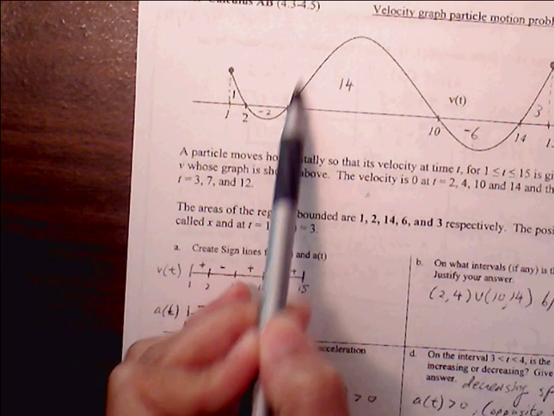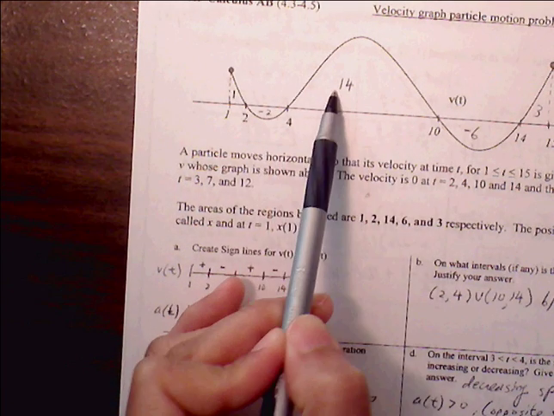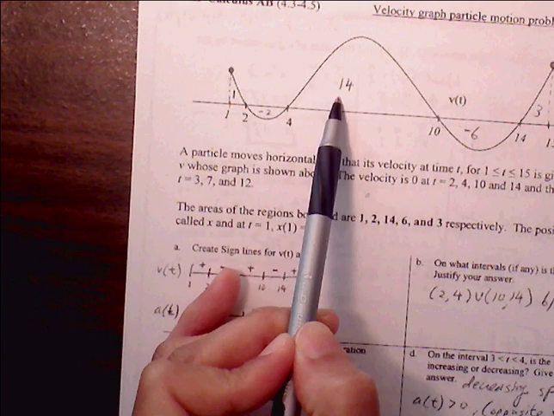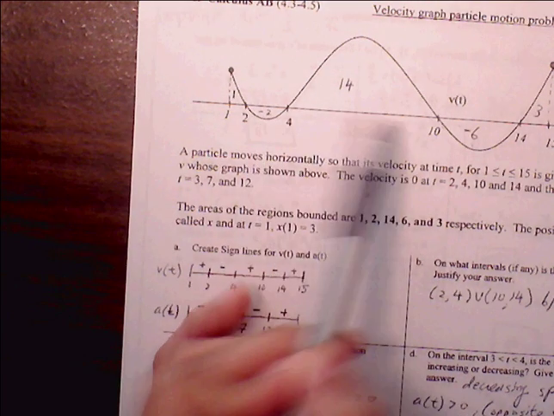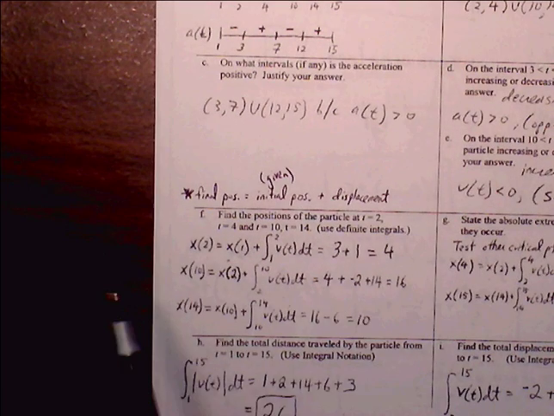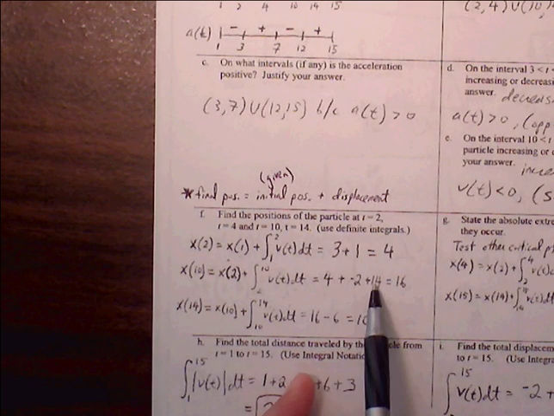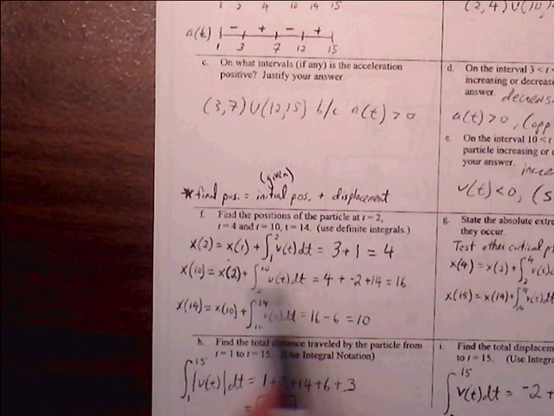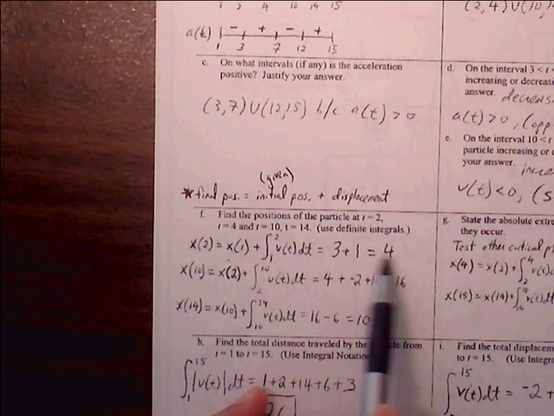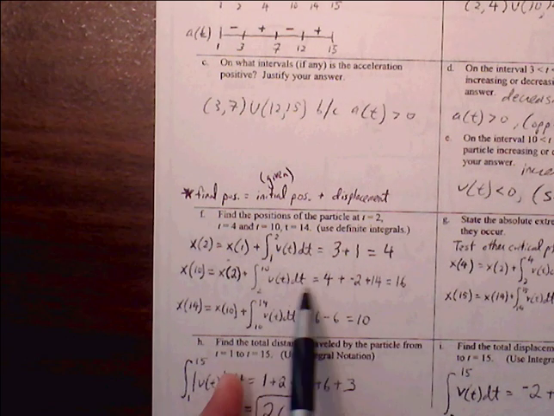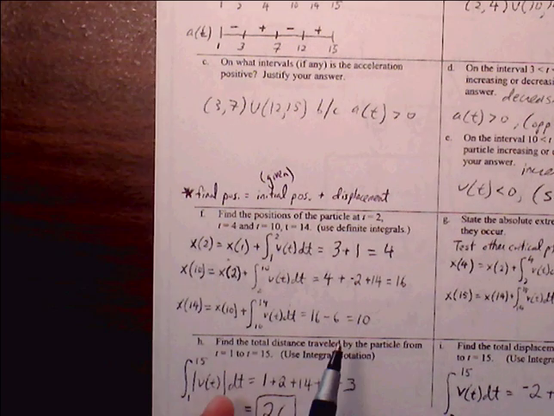If I add up these displacements, negative 2 plus 14 is 12. So the definite integral from 2 to 10 is just going to be 12. Then negative 2 plus 14 is 12, plus my given position that I found before, which is 4. So 4 plus 12 is 16.